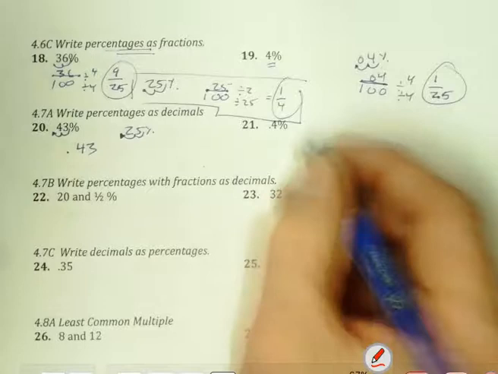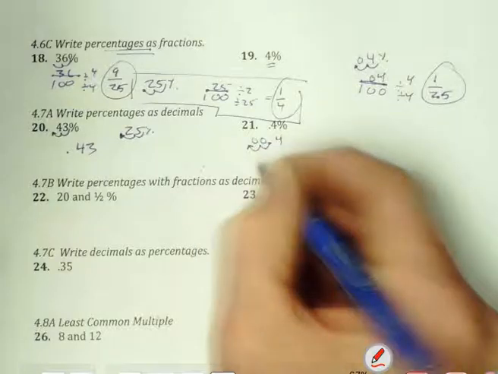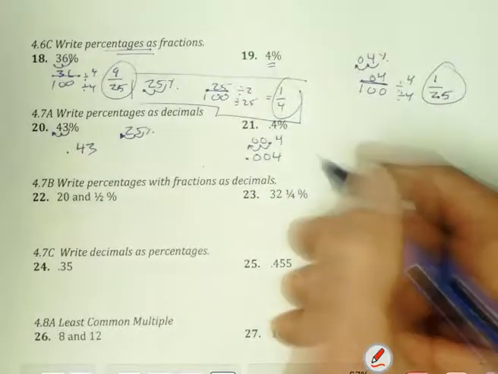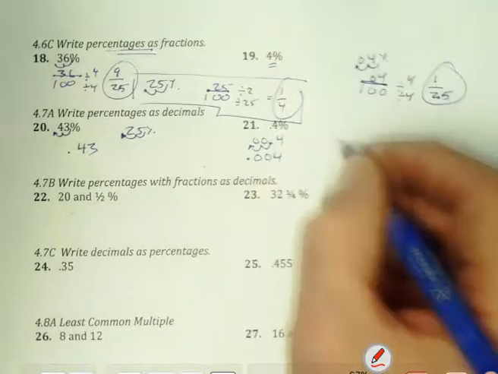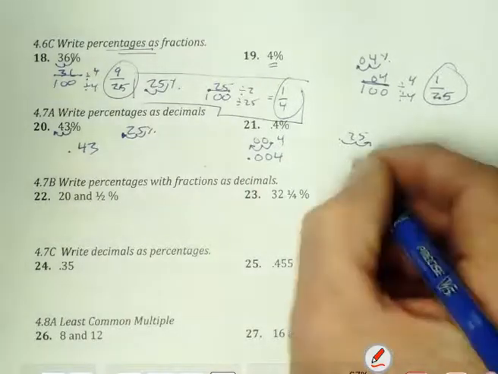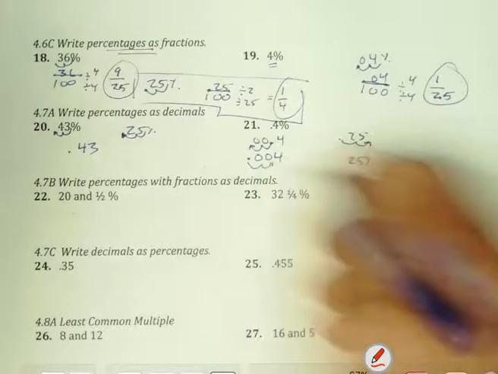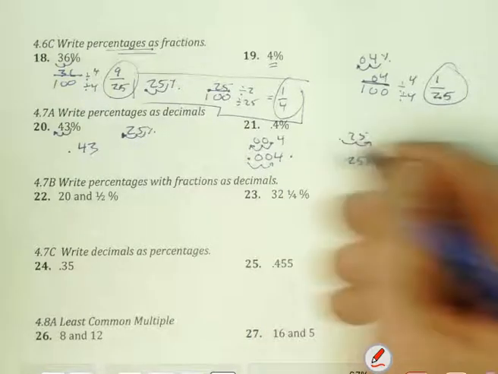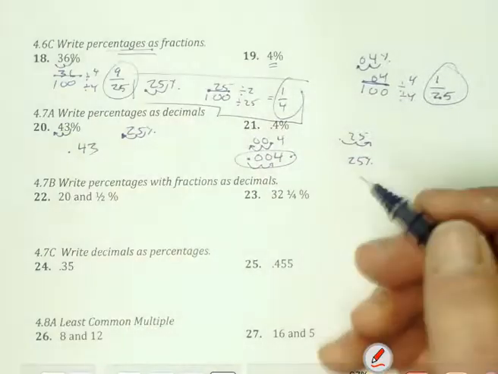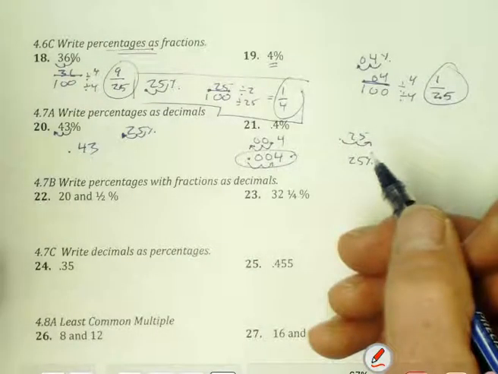This one here, I'm going to do the same thing. I know it looks weird, but here's my 0.4. Move it 2 places to the left. I actually end up with 0.004. I know that's weird, but when you think about it, let's make it back to a percentage. Let's take 0.25. We go to the right, we multiply by 100, and we've got 25%. So when I move this a couple back, it would be 0.4%. And it makes sense because it's not even a whole percent. It's not even a half of a percent. It's 0.4%. So it's 0.004.